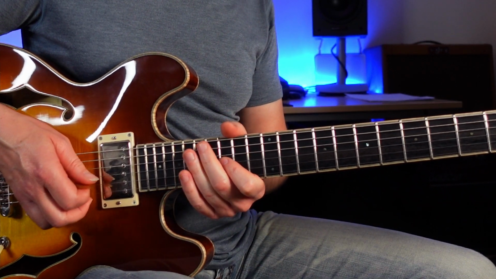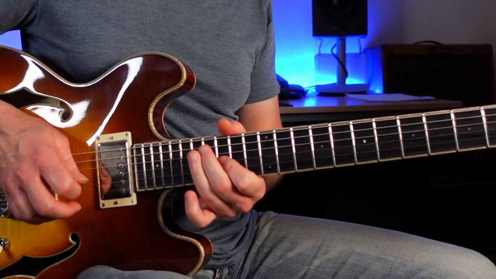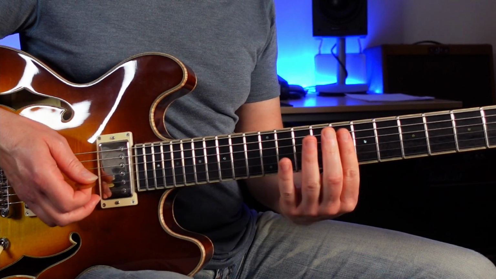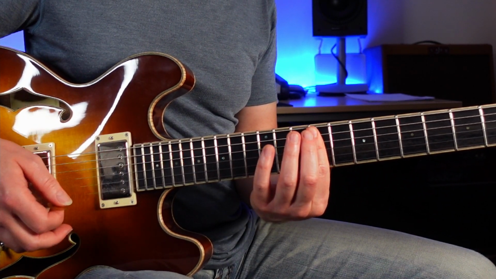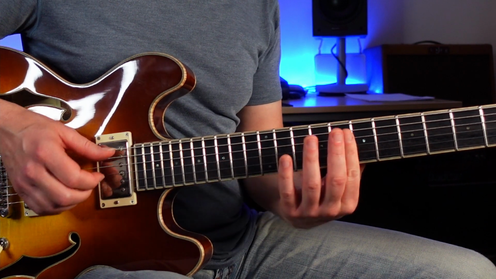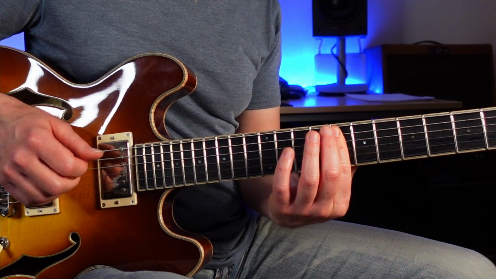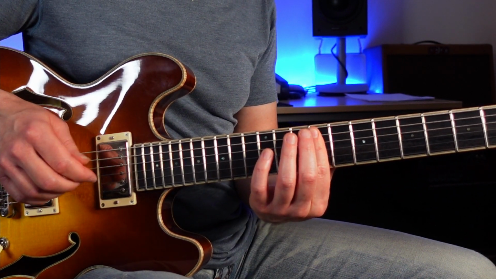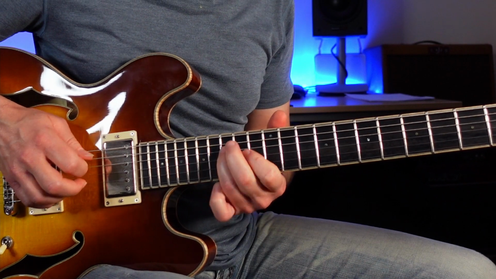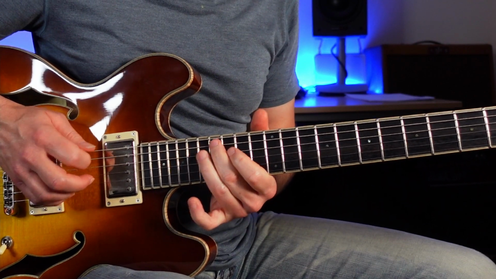Then plays the same idea up a whole step as the chord moves up a half step. So again, we're going from E flat over F to E over F sharp. So you get this idea rhythmically, 3 and 4. So repeating the same idea up a half step, both in terms of notes and also rhythmically. It's repeating the same things, it's following the changes.